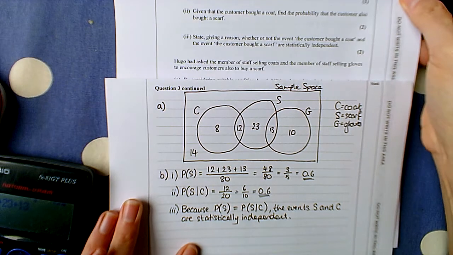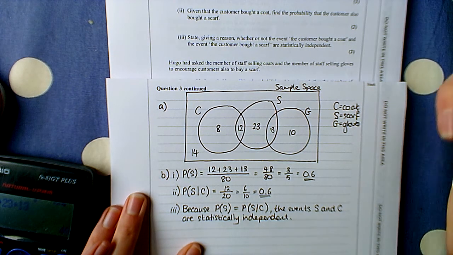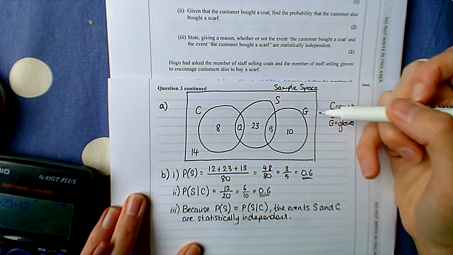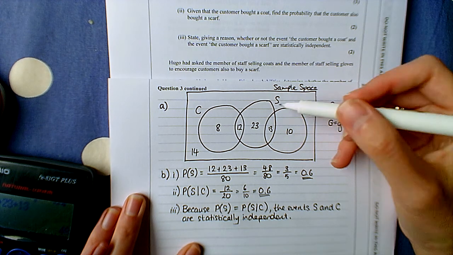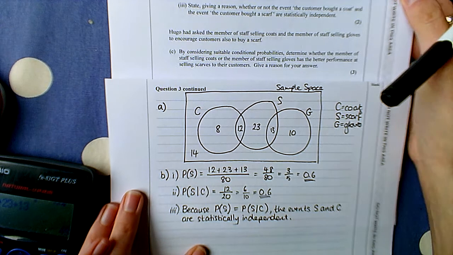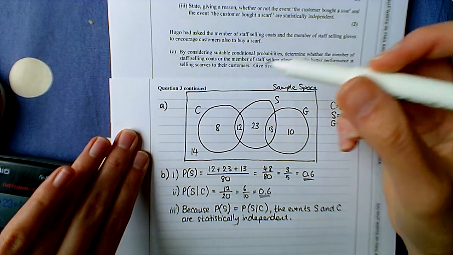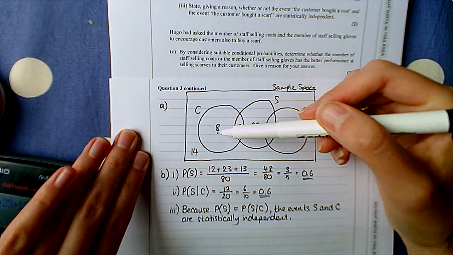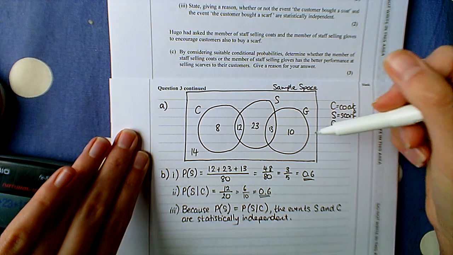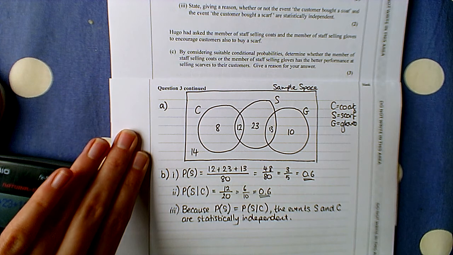So that's absolutely fine. Now, Hugo had asked the member of staff selling coats and the member of staff selling gloves to encourage customers also to buy a scarf. By considering suitable conditional probabilities, determine whether the member of staff selling coats or the member of staff selling gloves has the better performance at selling scarves to their customers. Give a reason for your answer.